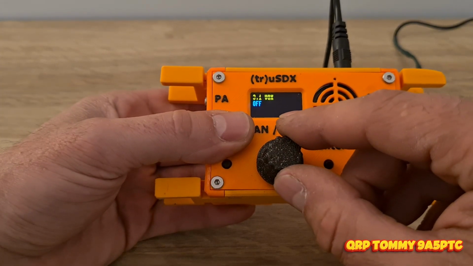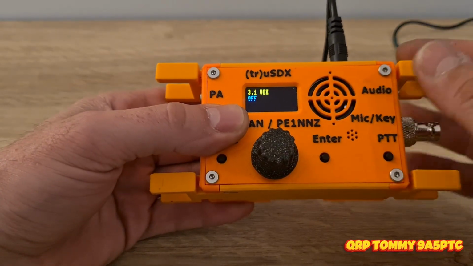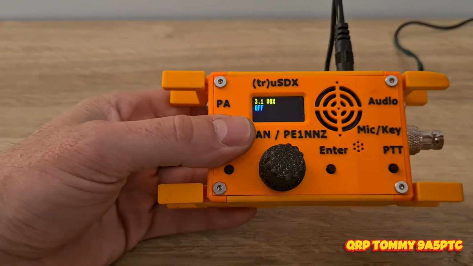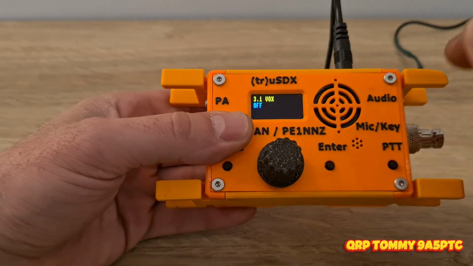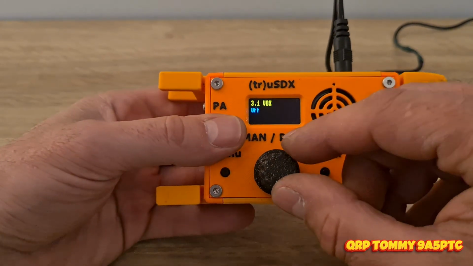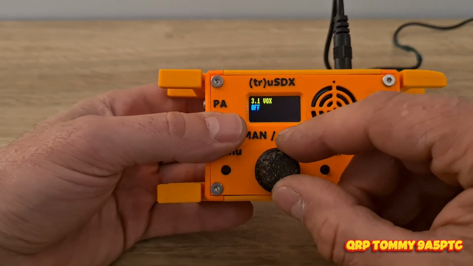Voice operated: if it's on, you don't need to press the PTT, it will pick up your voice and start transmitting. This also has some usage in the digital modes, but I'm not into that, so you can have a look on Manuel's webpage for an explanation of those.